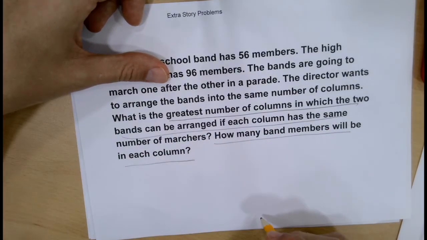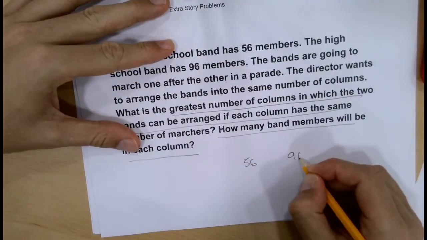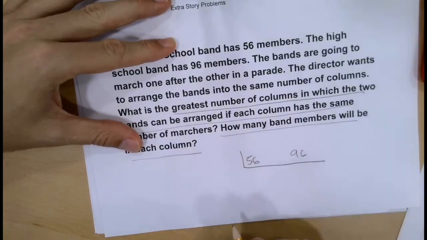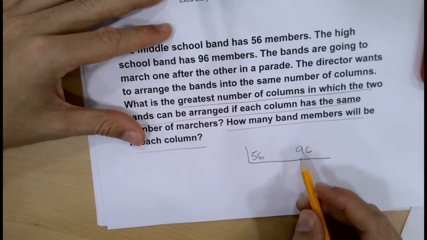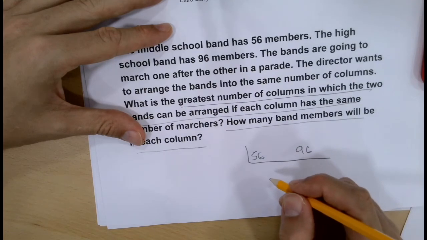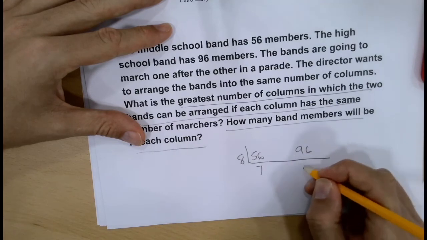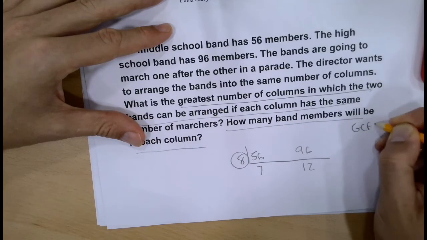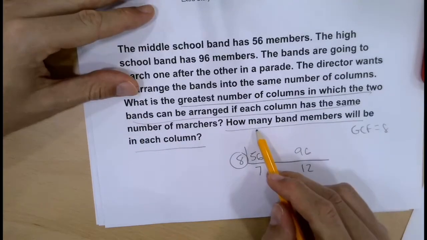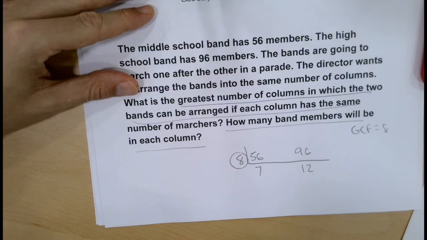So we've got 2 numbers here, and we have 56 and 96. I'm just going to do this one in one way, okay? And you can do the same as well. So 56 and 96, what's the greatest common factor of 56 and 96? 8. 56 divided by 8 is 7, and 96 divided by 8 is 12. So my greatest common factor is 8. But the question wants to know how many band members will be in each column. So we answered the first question, and now we have to answer the second one.